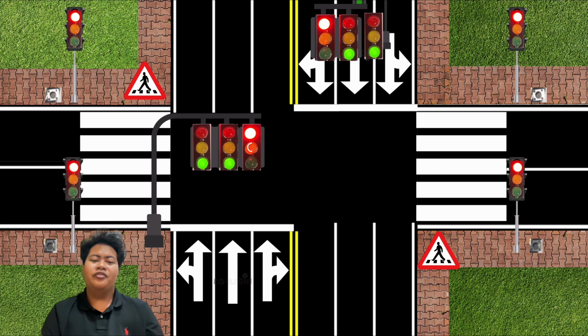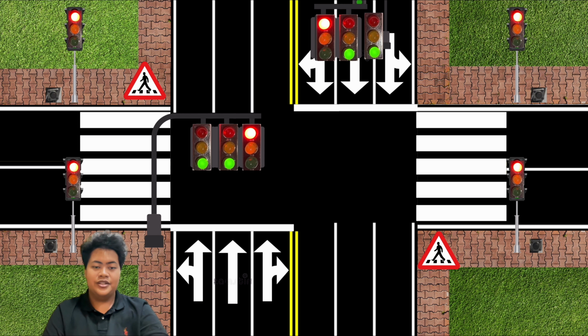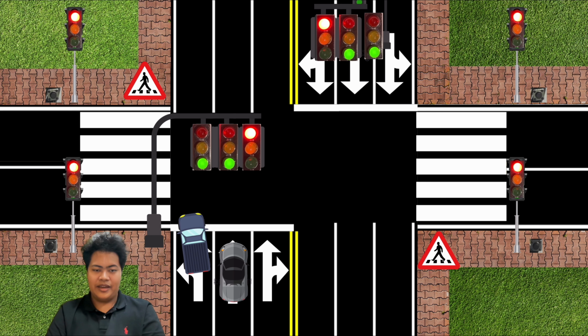I'm going to show you 4 examples of how it works. Me and my friend tried to visualize it in the simplest form, so I hope you enjoy. Let's see the first one together.